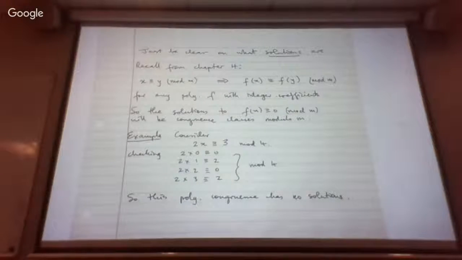Okay? So sometimes polynomial congruences can have no solutions at all. So already that's quite different from the situation for polynomial equations. Because polynomial equations, at least in the domain of the complex numbers, always have a full set of solutions that add up when you add their multiplicities up, come to the same as the degree of the polynomial.